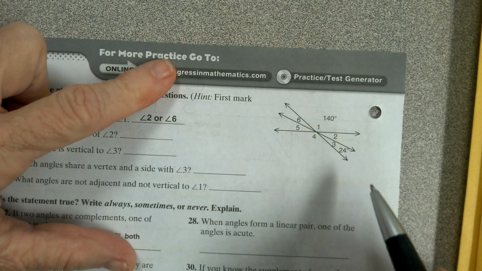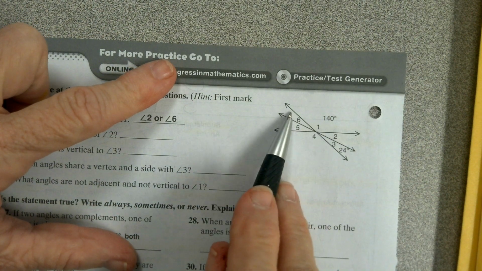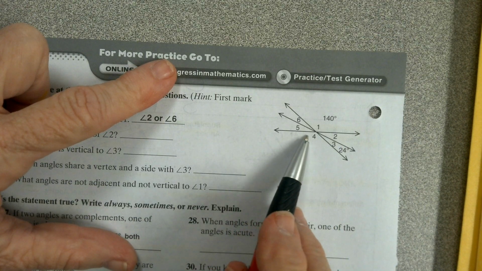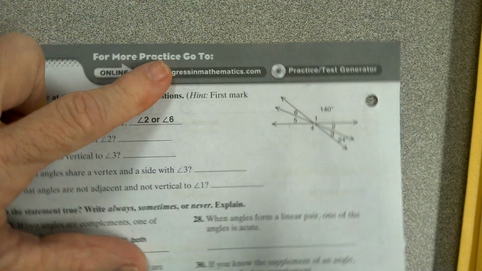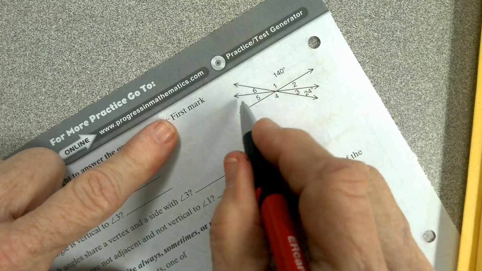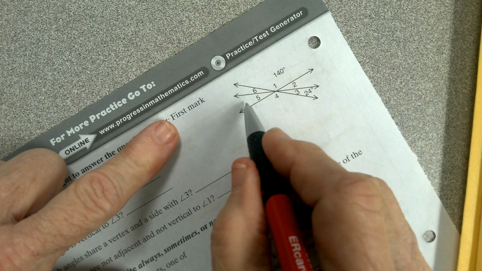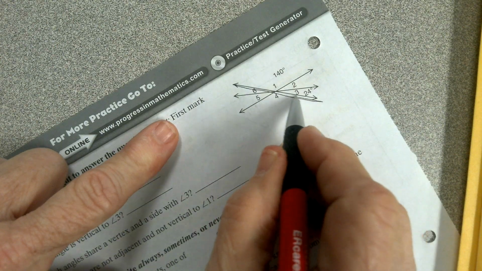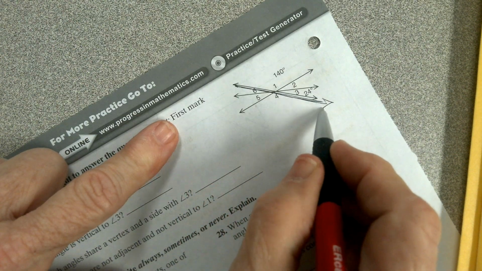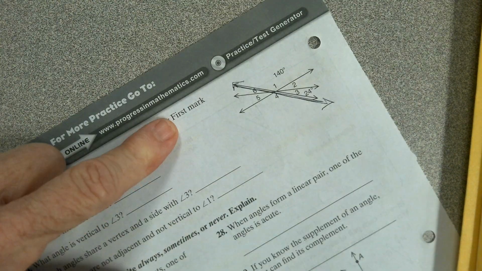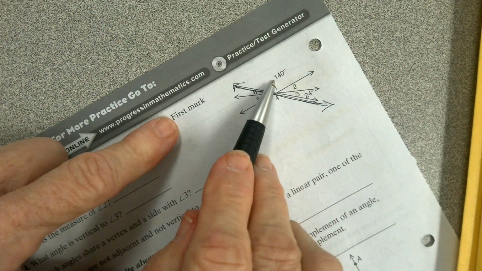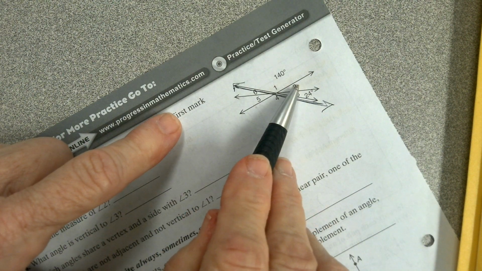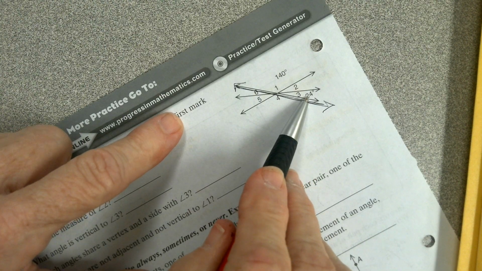So, how can I find, let me see, this is 140. I can't find much of anything here. Okay, so I see a line here. I see a line right here. What does any line add up to be? 180. So I know this angle plus this angle plus this angle add up to be 180.